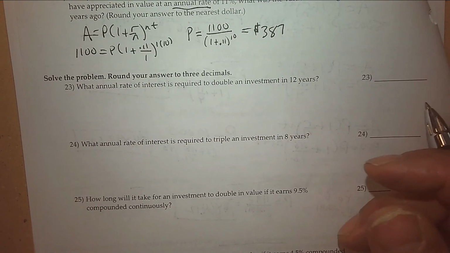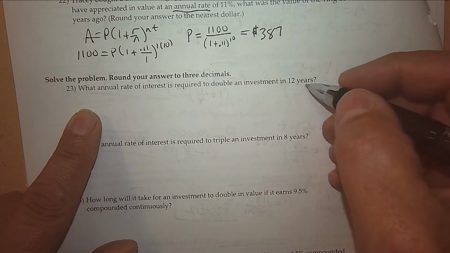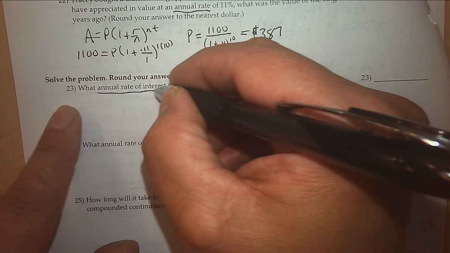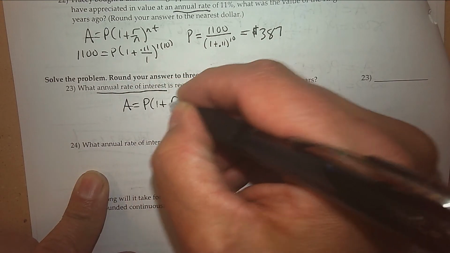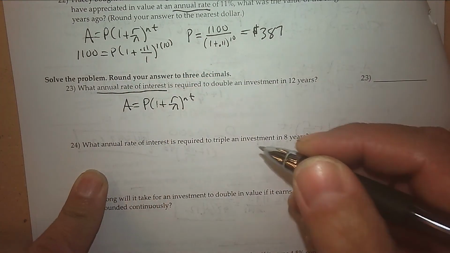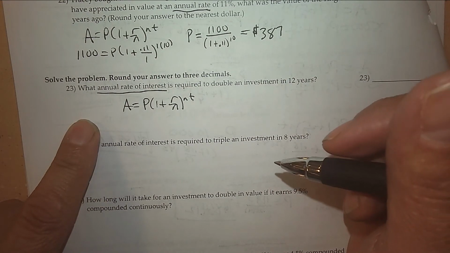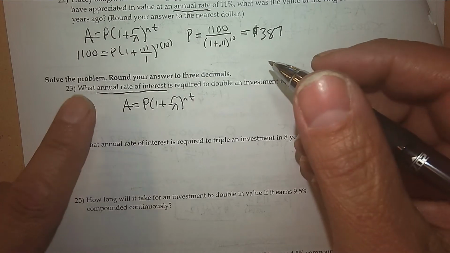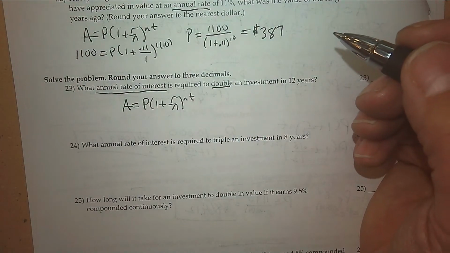Number 23. What annual rate of interest is required to double an investment in 12 years? Annual rate of interest is this formula. The only time you use the other formula, PERT, is if you see continuously, compounded continuously. What do we have so far? So what annual rate of interest is required to double an investment in 12 years?